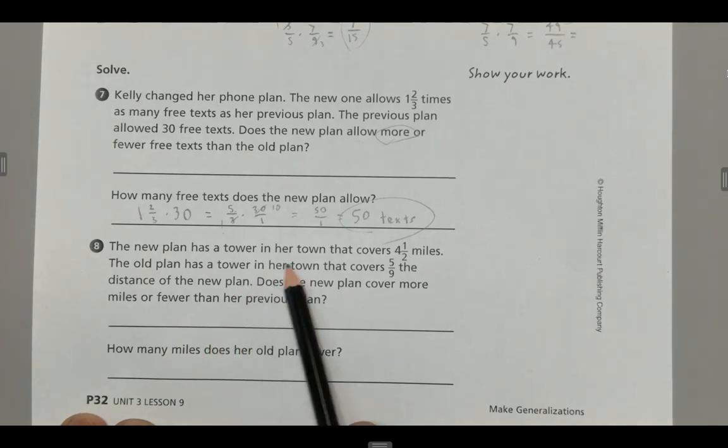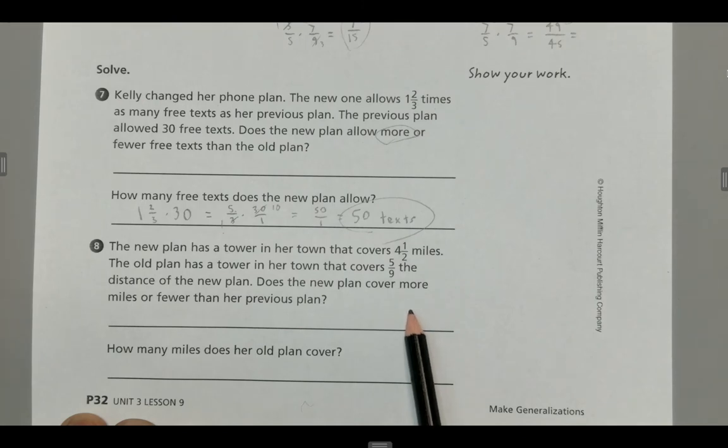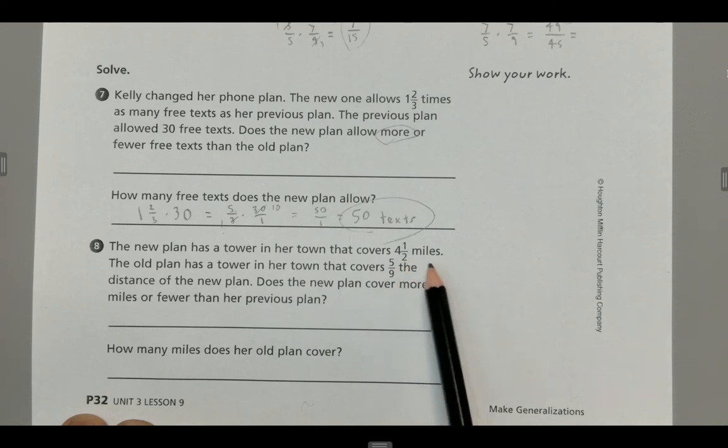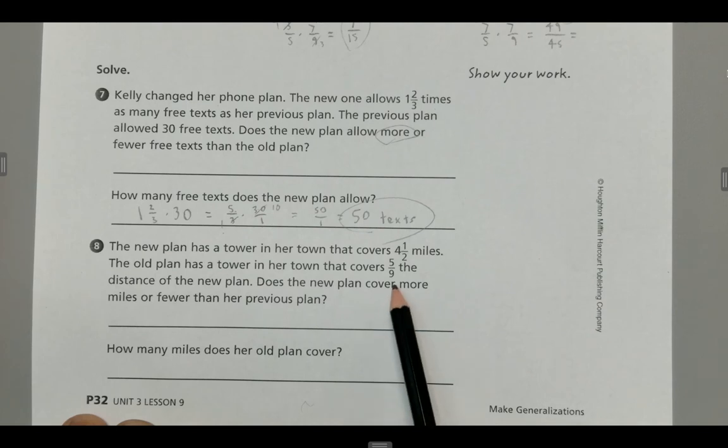Number 8, the new plan has a tower in her town that covers 4.5 miles. The old plan has a tower in her town that covers 5/9 the distance of the new plan. So does the new plan cover more miles or fewer than her previous plan? Well, we're given the coverage for the new plan, and we're told the old plan covers 5/9 the distance of the new plan. 5/9 is less than a whole. So the old plan covered fewer miles than the new plan. Therefore, the new plan covers more miles than the old plan.